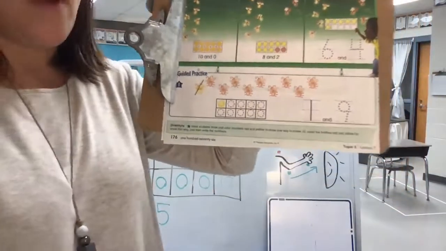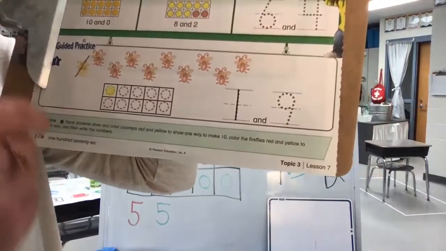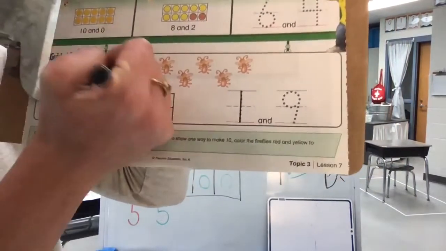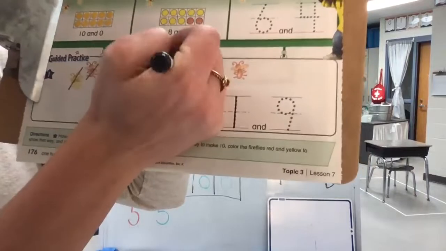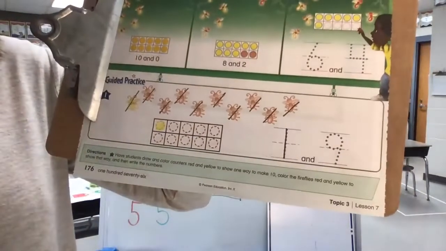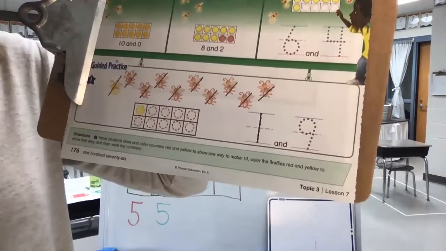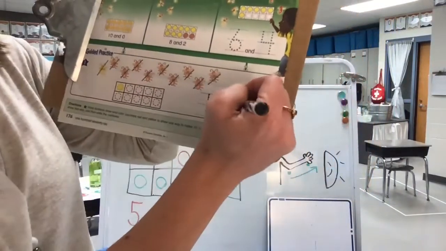Now, let's switch back to our pencil and count and mark out how many red there are. If there's 1 yellow, let's see how many red there are. 1, 2, 3, 4, 5, 6, 7, 8, 9. There are 9 red. So we're going to write a 9 on our other line.